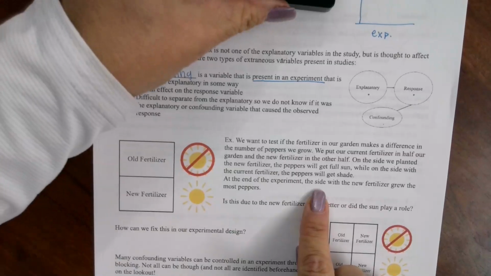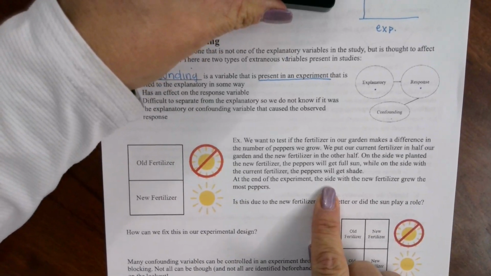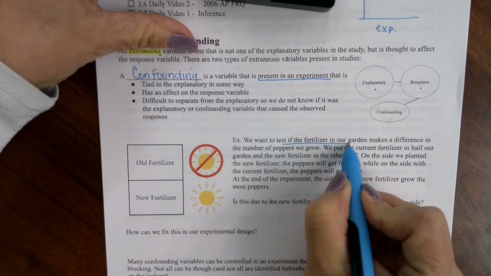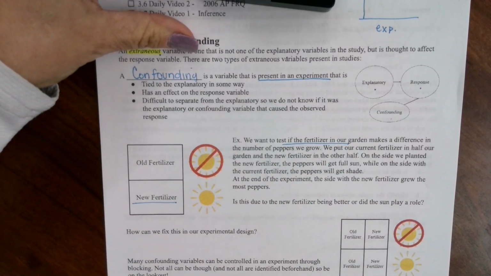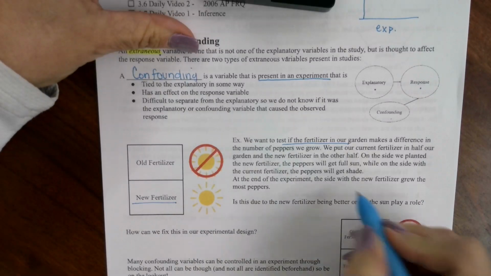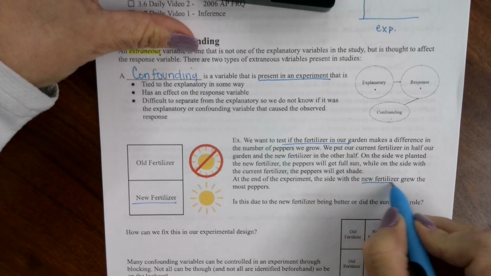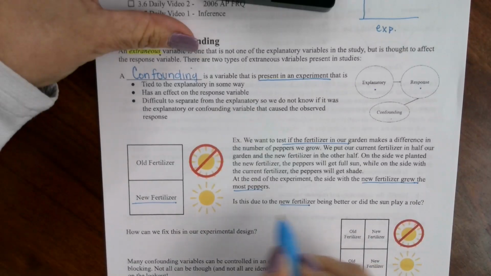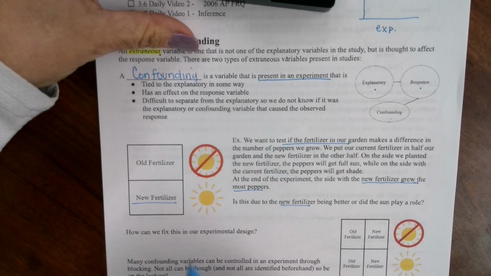So really, what are we testing here? What we're testing here is the new fertilizer. We want to test the fertilizer in our garden. So what we need to know is, the experiment says the new fertilizer side grew the most peppers. Well, is it because of the new fertilizer, or is it because it got the sun and the other side got the shade?